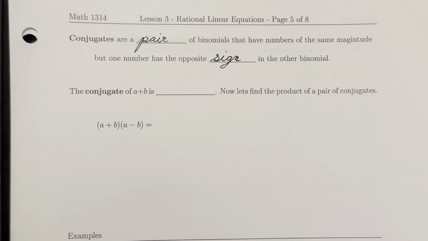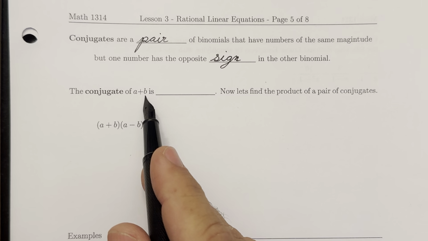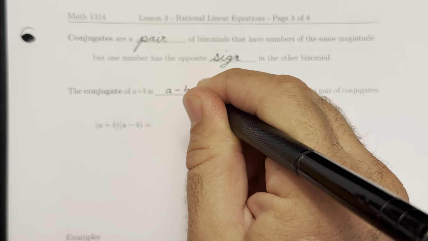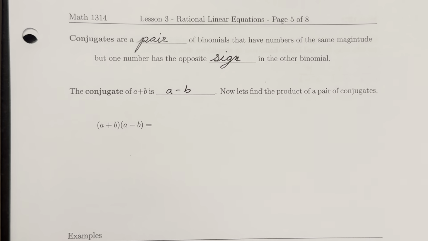So for instance, the conjugate of a plus b is a minus b, right? Note that this minus is the only thing that changes.